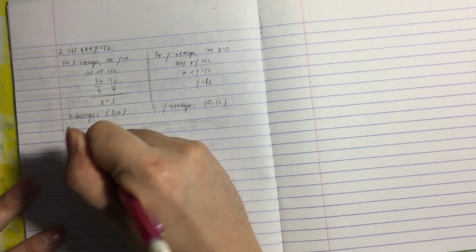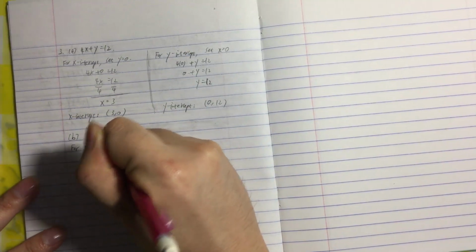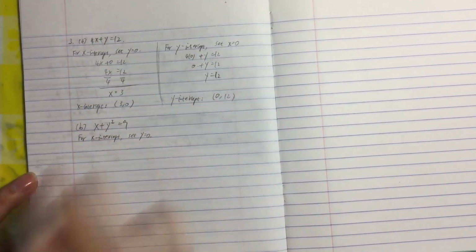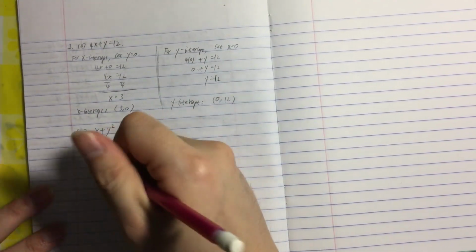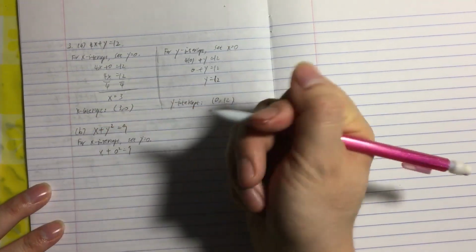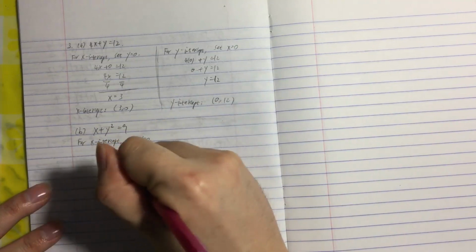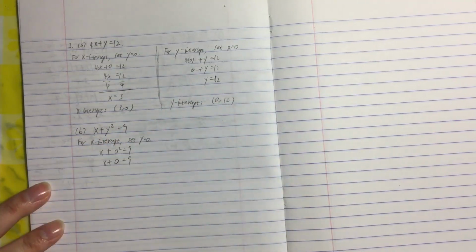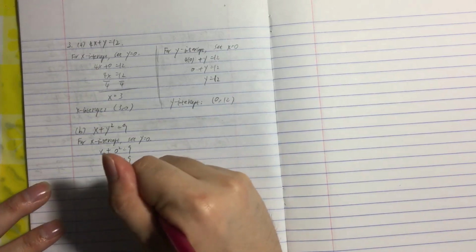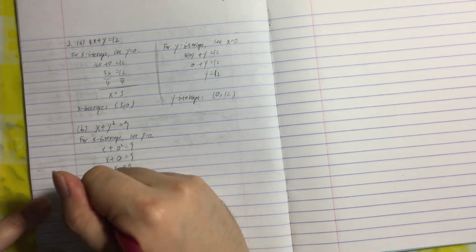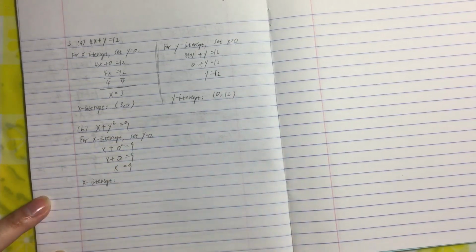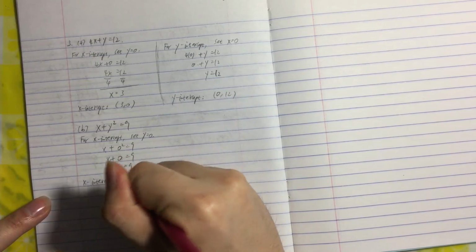For the x-intercept, set y equal to 0. Plug in 0 for y, then solve for x. We have x plus 0 squared equal to 9. 0 squared is 0. Then we know that x plus 0 is x. We get x equal to 9. So the x-intercept is (9, 0).